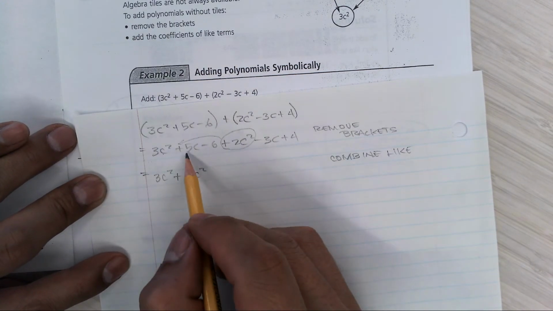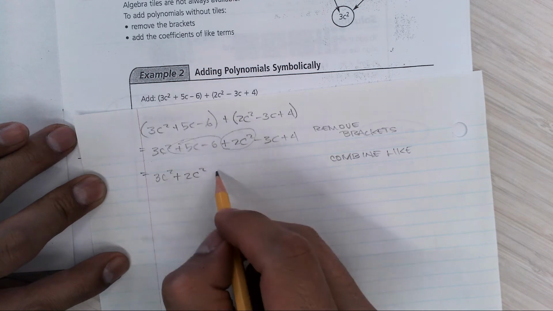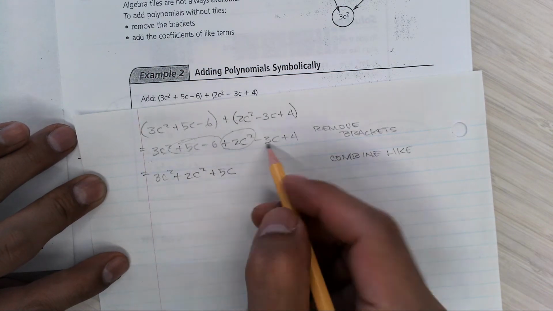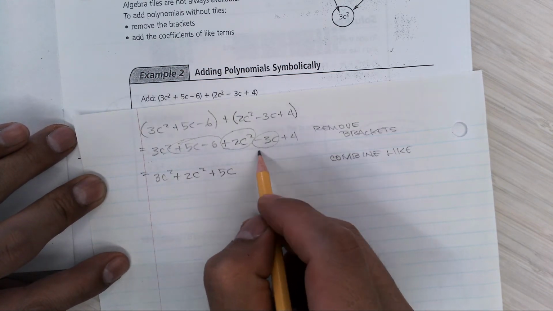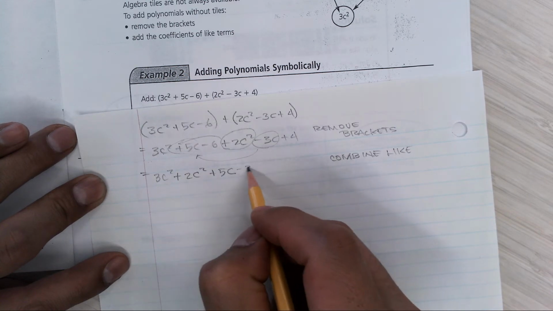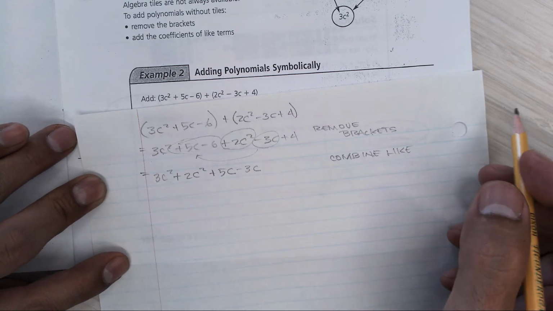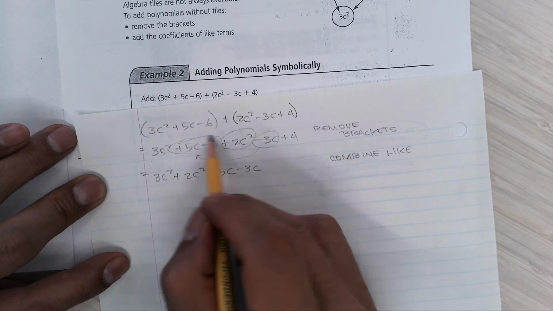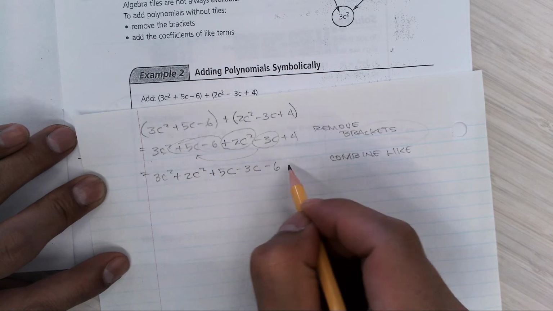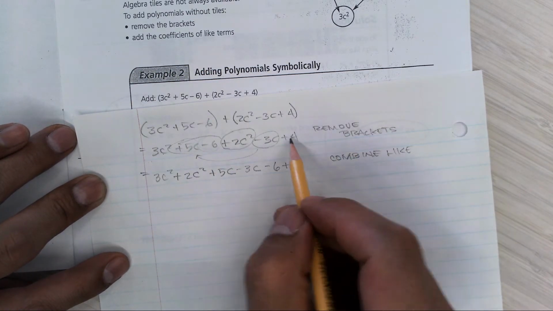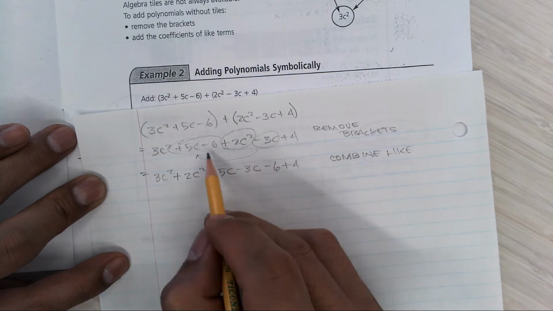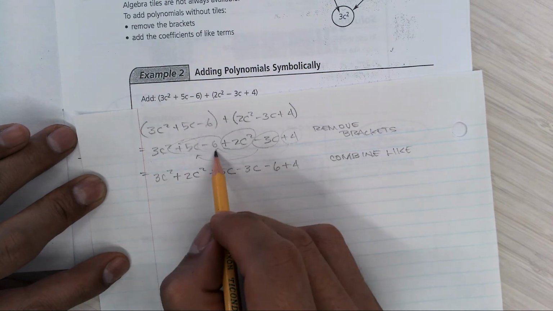Next, I'm going to do my c's, my positive 5c, and I'm going to move this minus 3c beside it. And then I'm going to do my integers last, minus 6 plus 4. I just wrote down a minus 6 here, and then I added this beside it.